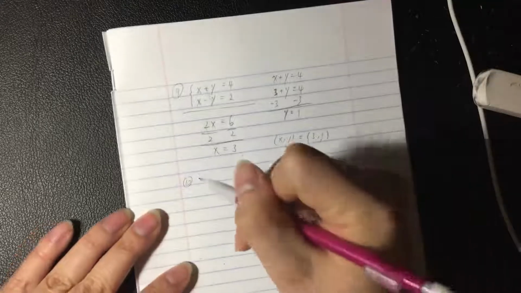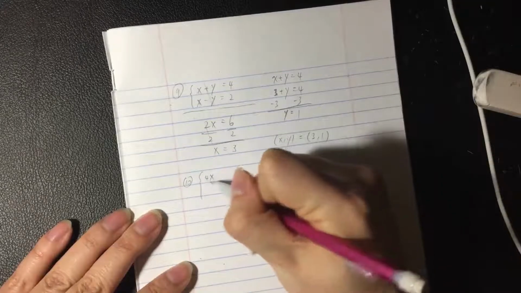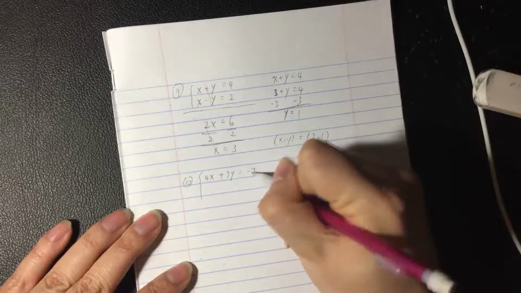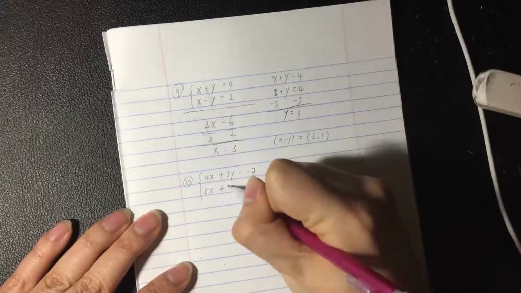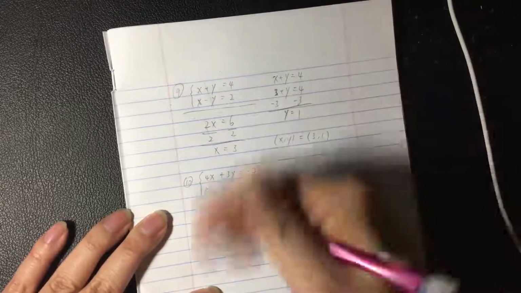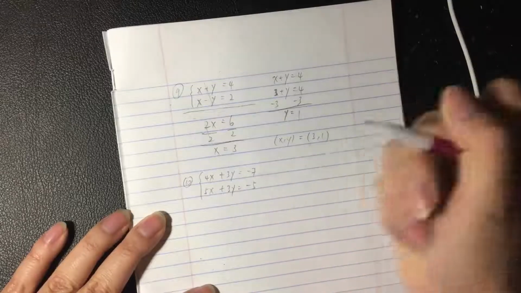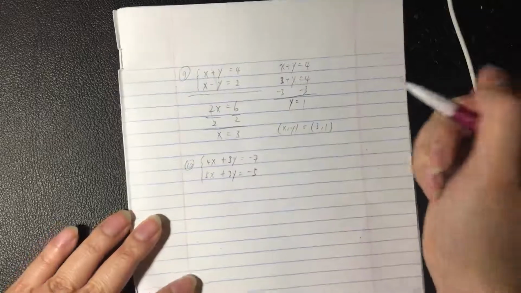Next, 4x plus 3y equal to -7. 5x plus 3y equal to -5. What should we do for this problem?